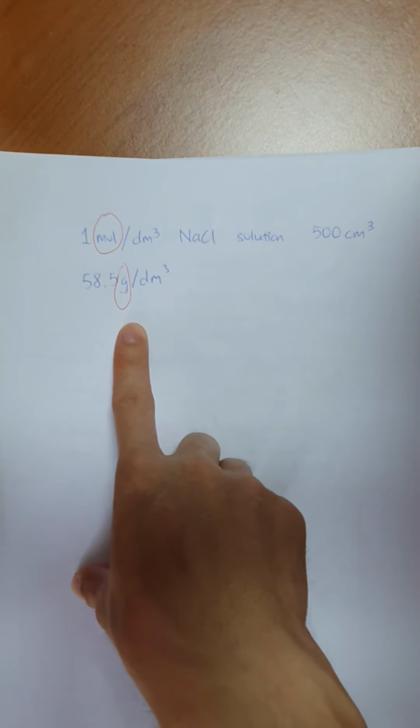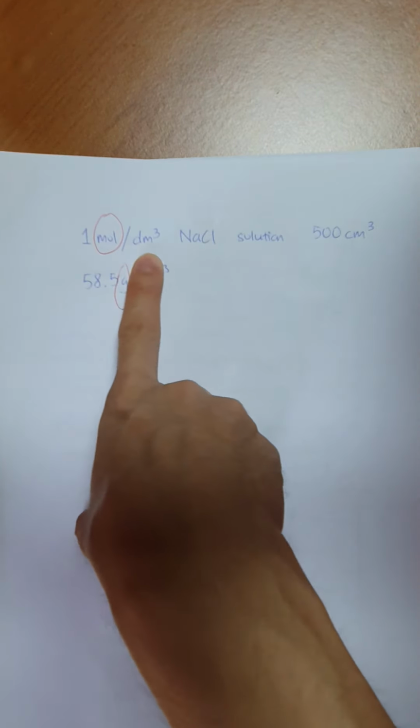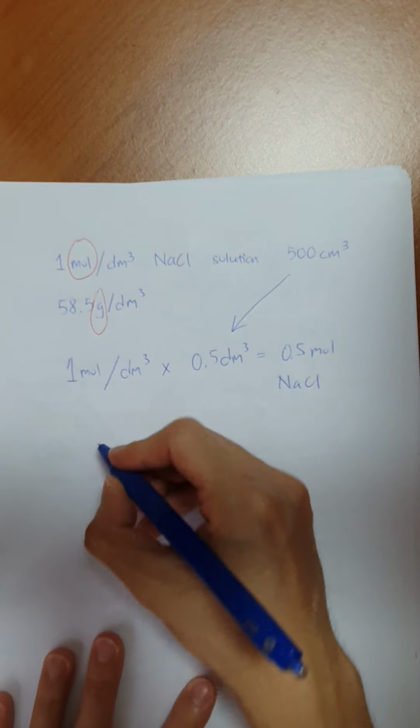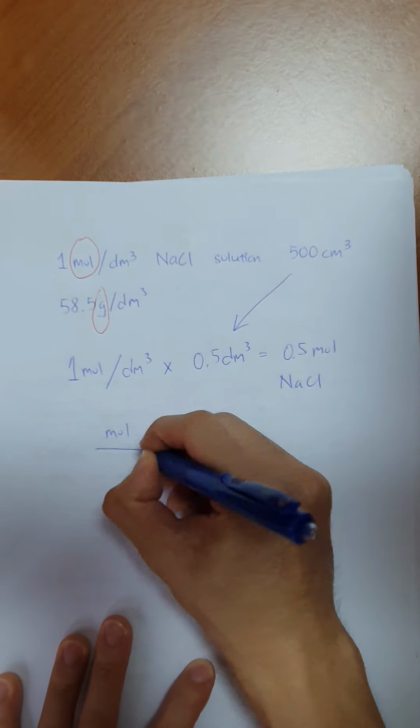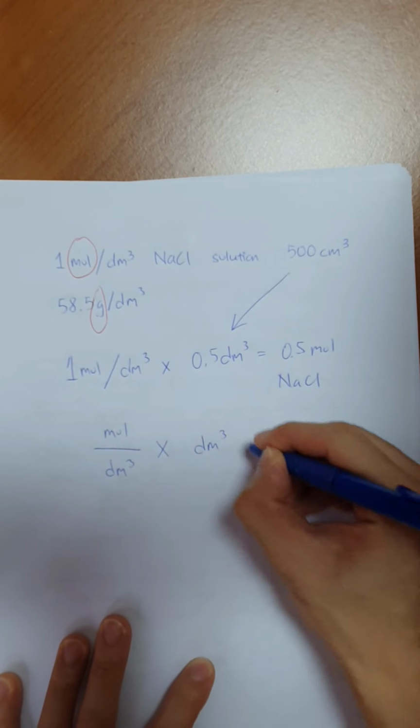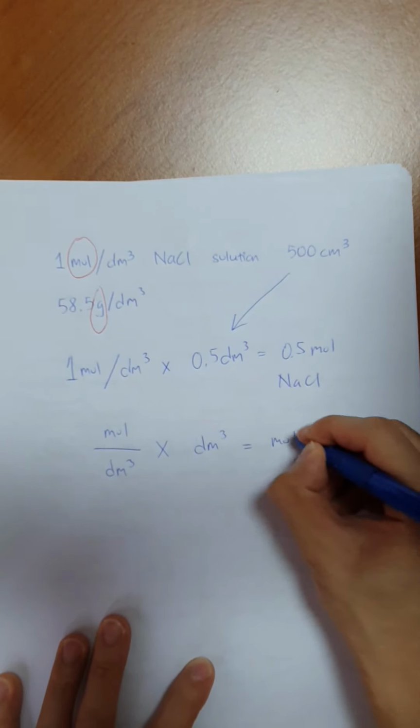You don't have to convert the mass into number of moles. You just multiply this by this and you immediately get number of moles. 1 mole per dm cube multiplied by dm cube immediately gives you mole. You can do the unit dimensional assessment here, and it immediately gives you mole.